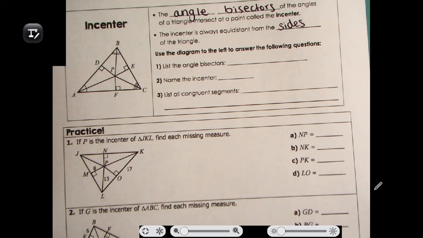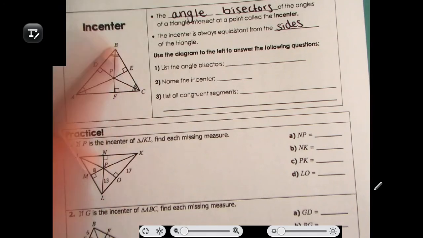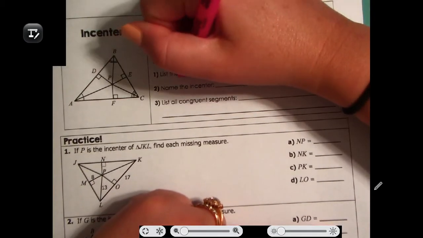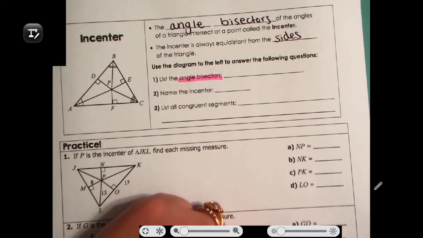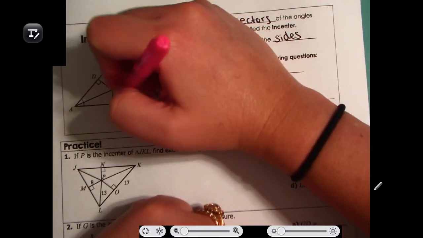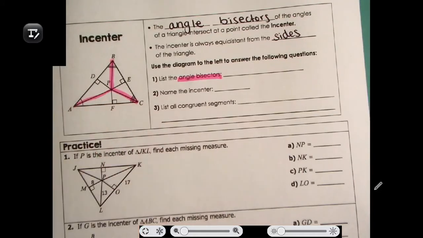So let's list the angle bisectors first. So the segments that are cutting each angle in half. So I'm going to highlight those. Angle bisectors, do those in pink. So the ones that are cutting the angles in half are any of these that are extending to the angle. So all of those pink segments.